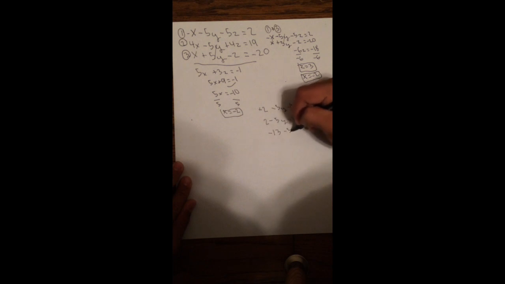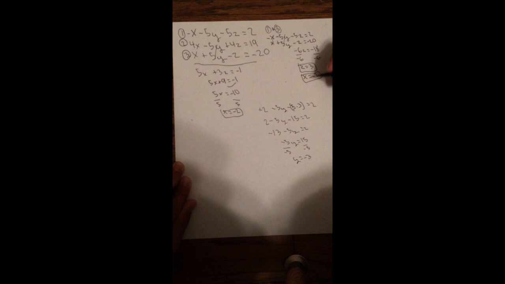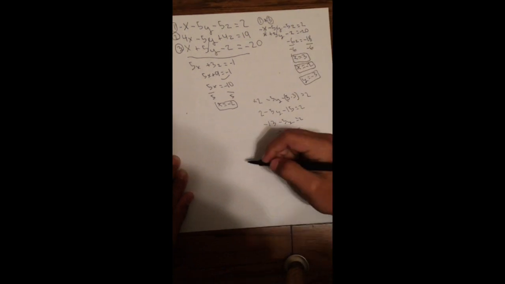And we have negative 13 minus 5y is equal to 2. Now we have negative 5y is equal to 15. So we have now solved our equation. We have x is equal to negative 2, y is equal to negative 3, and z is equal to 3.